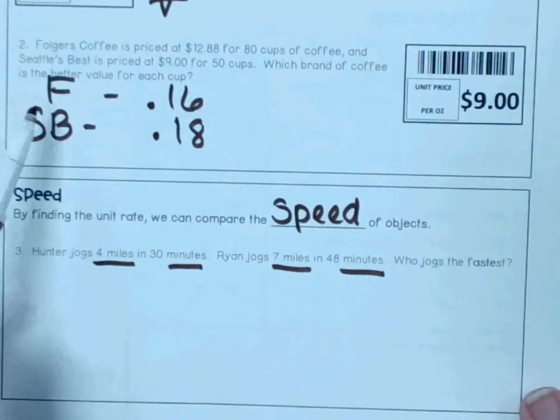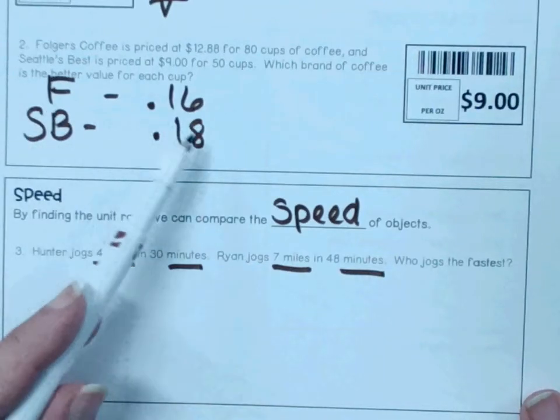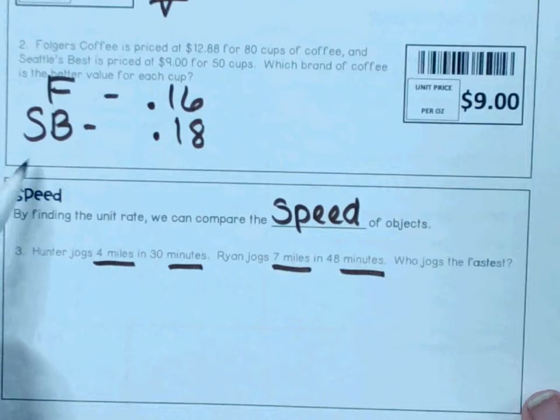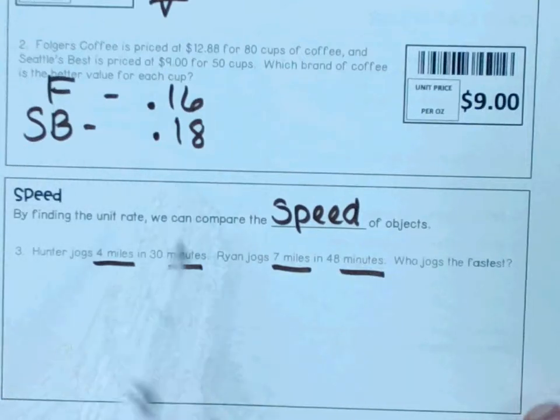On number 2, you found that Folgers coffee was about 16 cents. Seattle's Best was 18 cents. So the better value, the cheaper per cup of coffee, would be the Folgers.